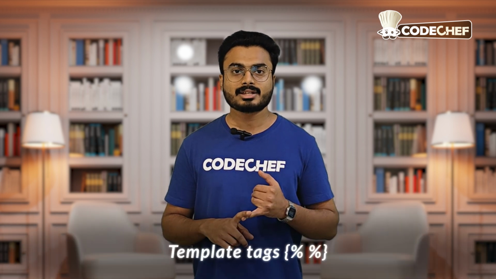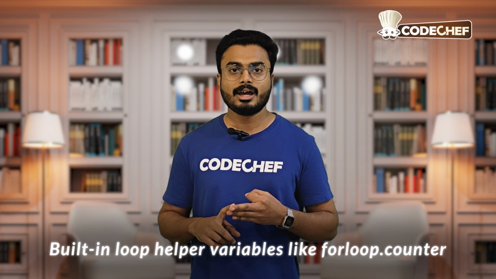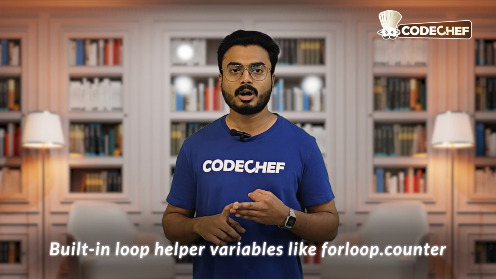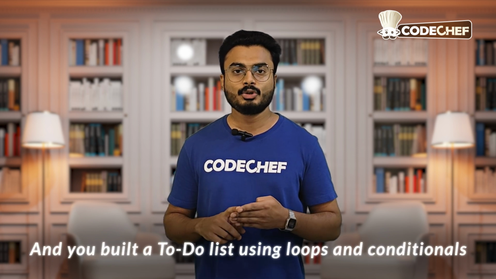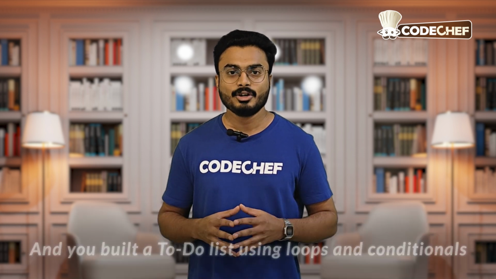Great work today. You learned how to use template tags, the for loop in Django templates, built-in loop helper variables like forloop.counter, and you built a to-do list using loops and conditionals. In the next lesson, we will work with template filters and comments, which will help format data inside templates.